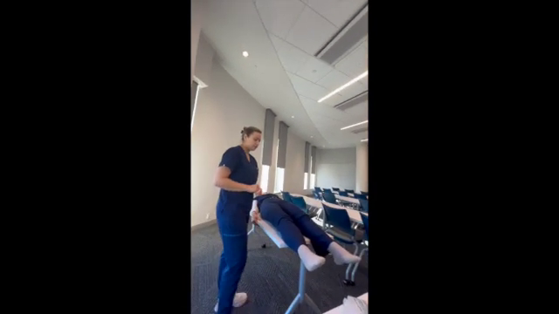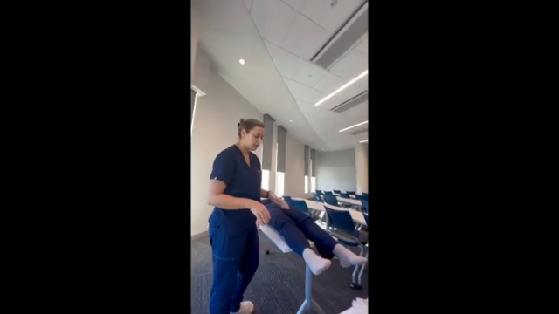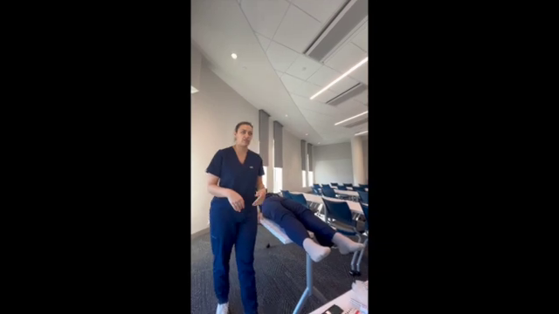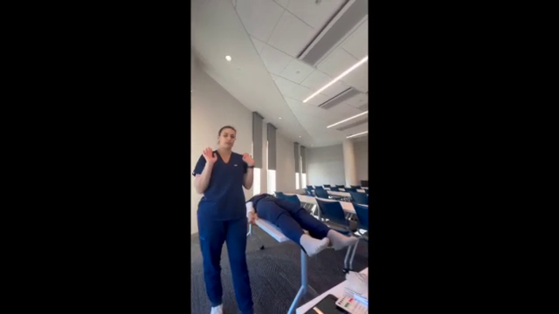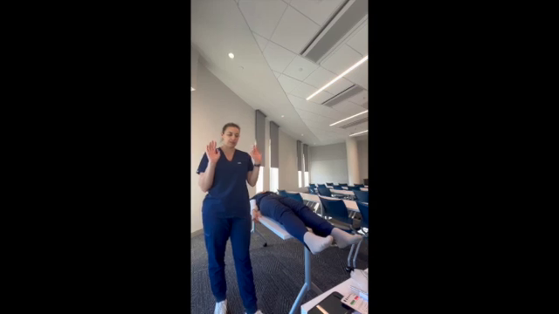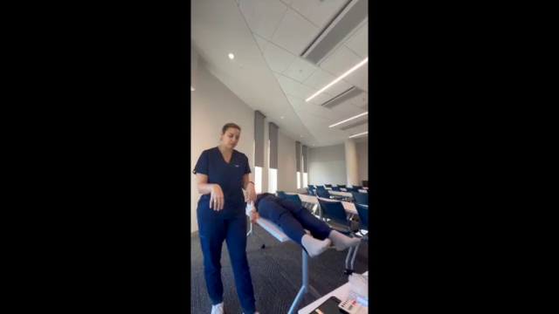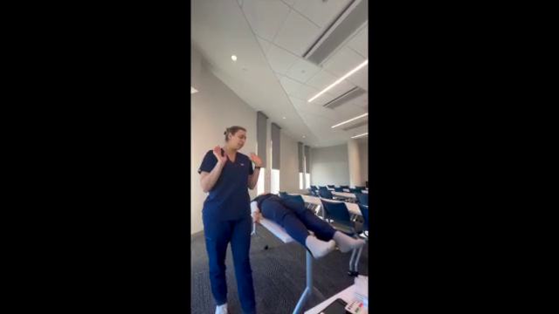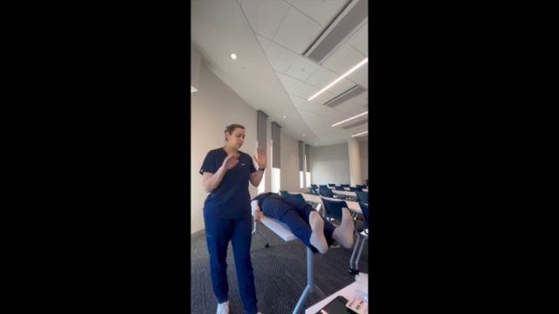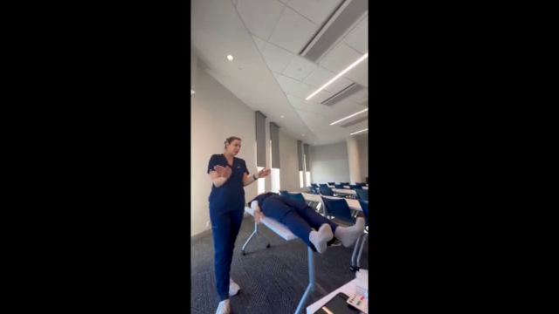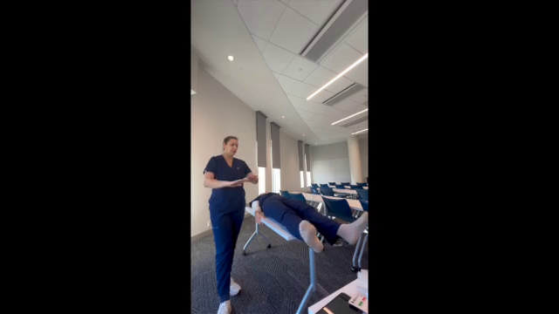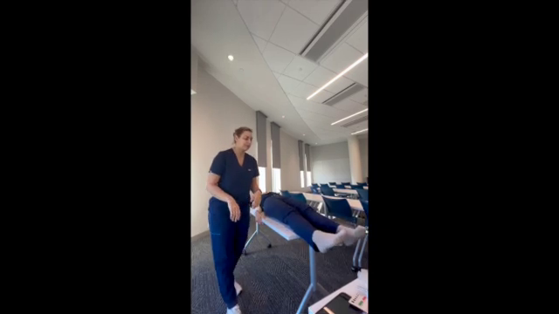So I can move down to her ankles, all right? So I'm going to have her go into dorsiflexion, which is pointing her feet up towards the sky, and then plantar flexion, which would be pulling them down towards the ground. So pull your feet all the way up to the sky for me and point them all the way down, okay? Push them out like a penguin and pull them in, okay.